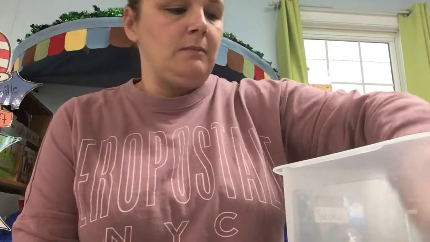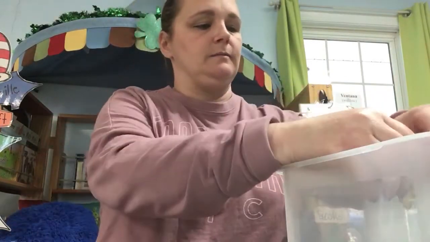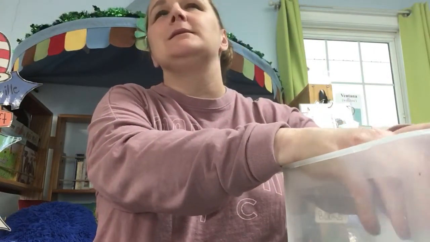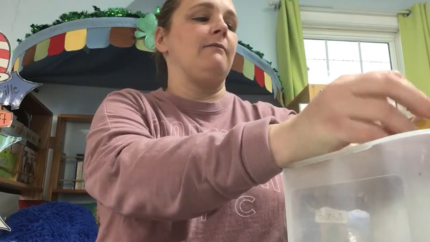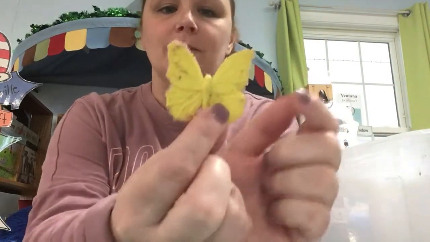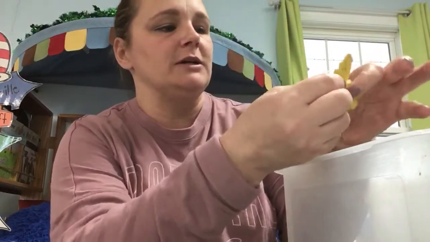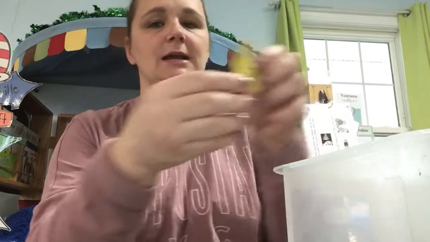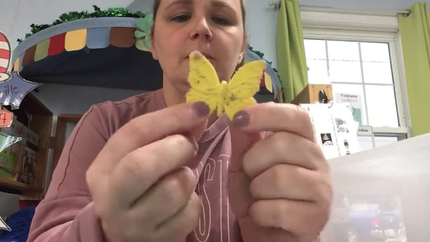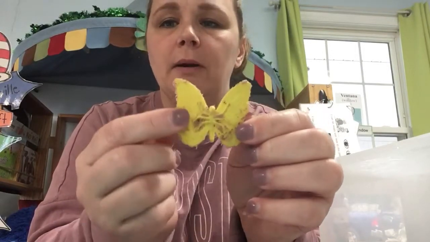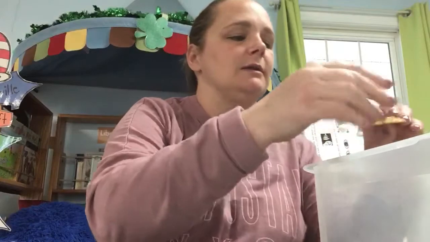Okay, we'll do one more, and then let's see which one. I'm not going to look this time. Let's see, what do we have? Oh, what is this? This is a little creature. It has great big wings, and it has sand all over it. It has wings. See, on the bottom part of it, and it's all covered in sand. You can't really see it too good.